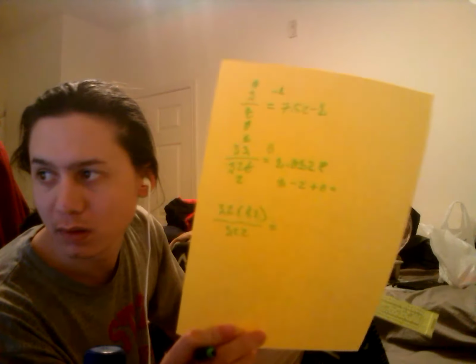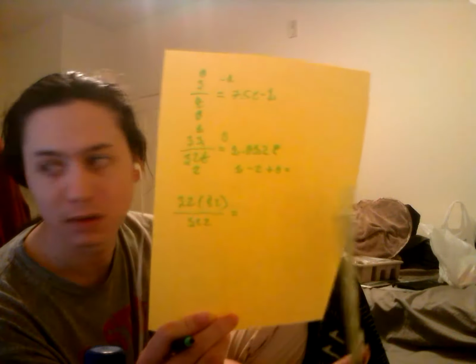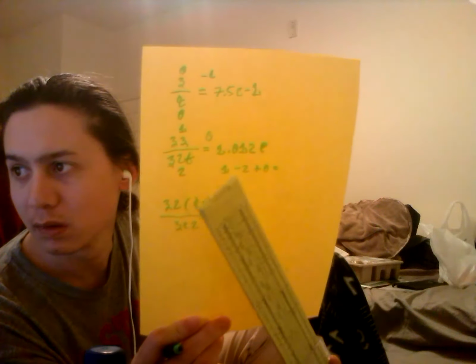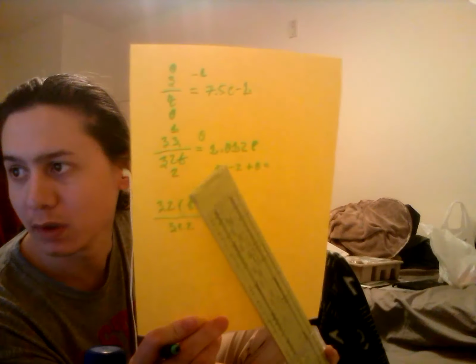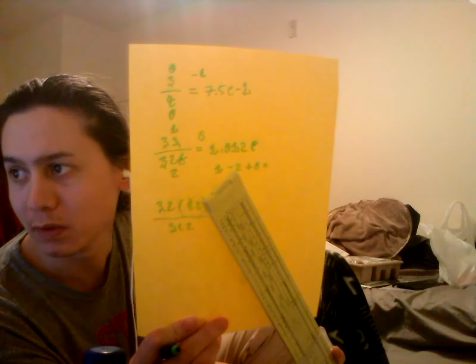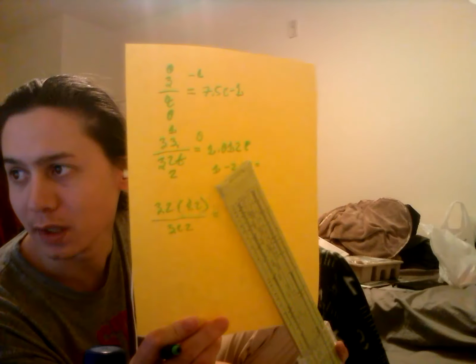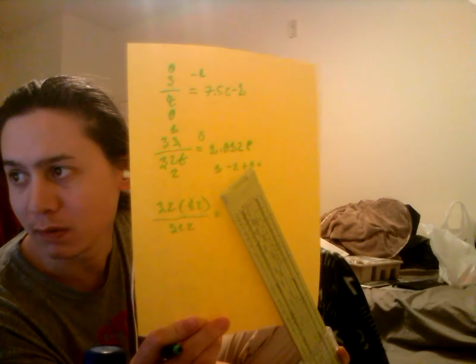And the way that the actual addition looks is 1 from the top minus 2 from the bottom plus 0 from the slide rule equals... From 33 came 1, from 326 came 2, so you're supposed to subtract that, and then from the slide rule itself came 0.